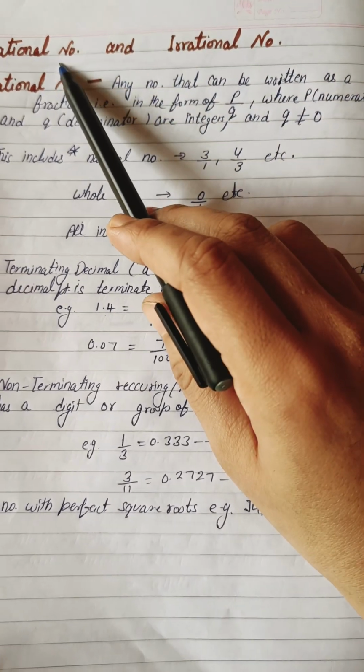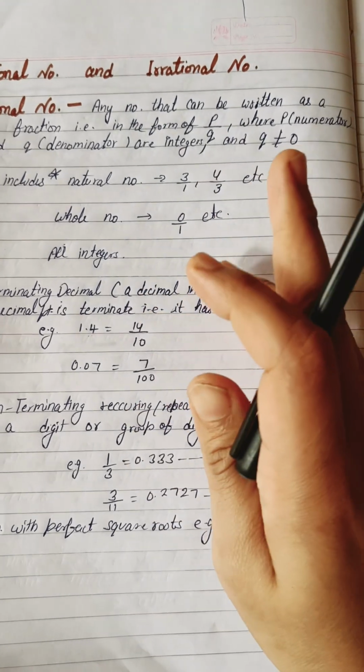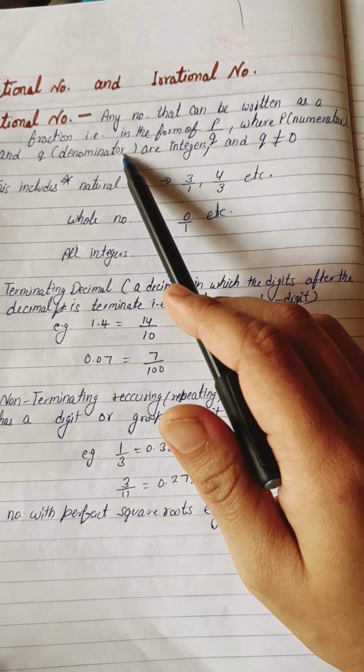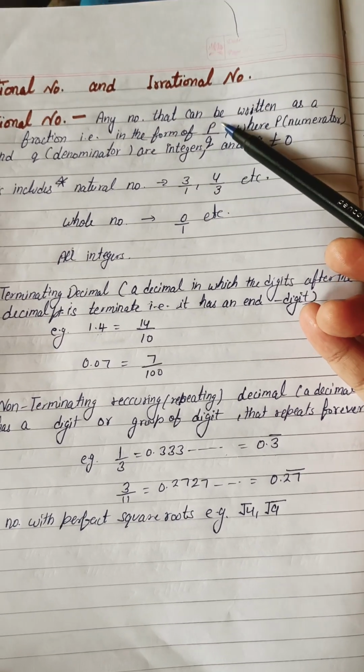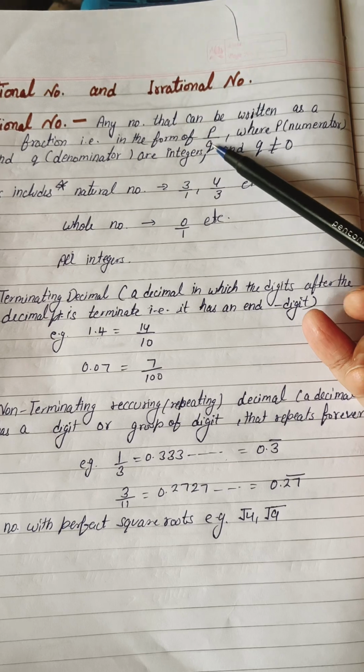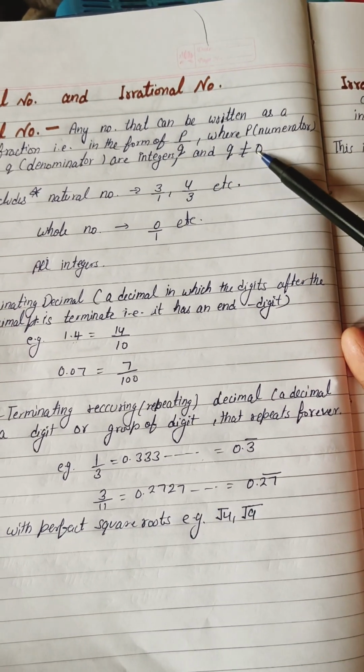Today's topic is rational and irrational numbers. Rational numbers are any numbers that can be written as fractions, which means any number that can be written in the form of p upon q, where p is the numerator and q is the denominator, both are integers, and the most important condition is that q is never equal to 0.